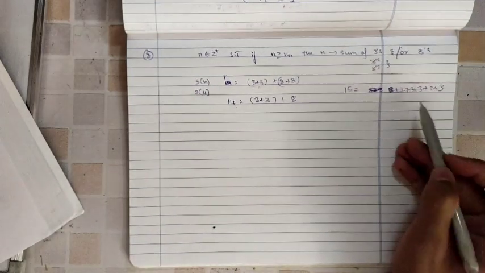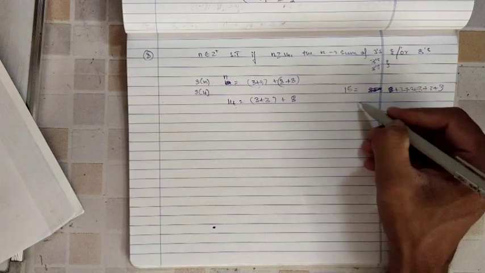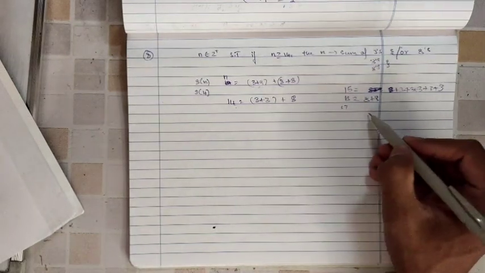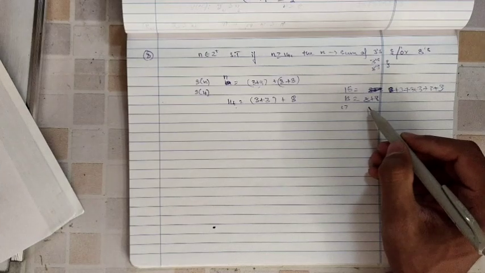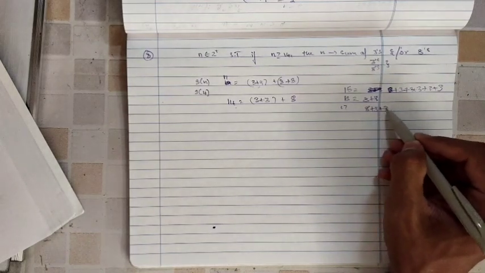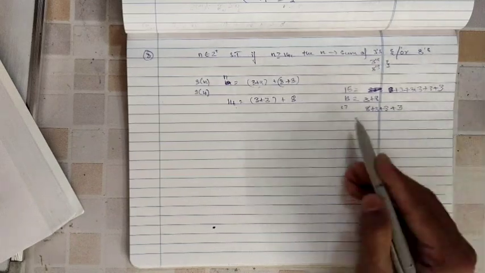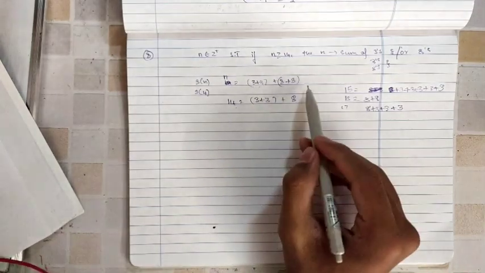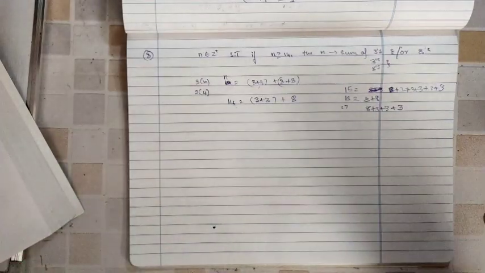Again it is a sum of 3's or a sum of 8's, right? So if they say 16, I can write 8 plus 8. If they say 17, I can write 8 plus 3 plus 3 is 14, then 14 plus 3 is 17. You understood how what the question means. So n can be written as either 3 plus 3 or 8 plus 8, or only 3 plus 3 plus 3, or only 8 plus 8 plus 8, and so on. That is the given question.